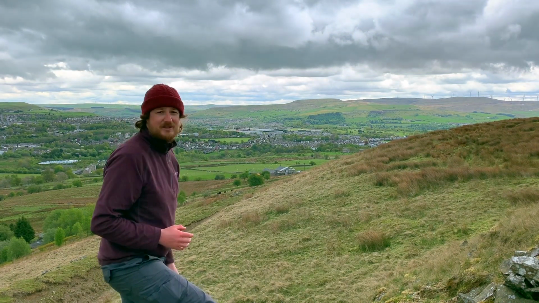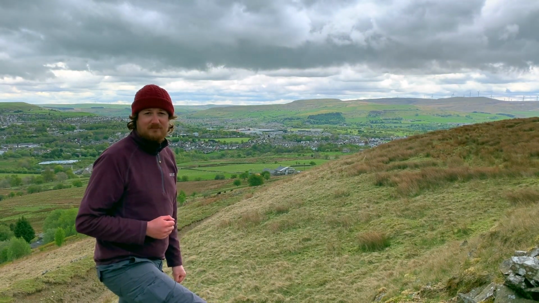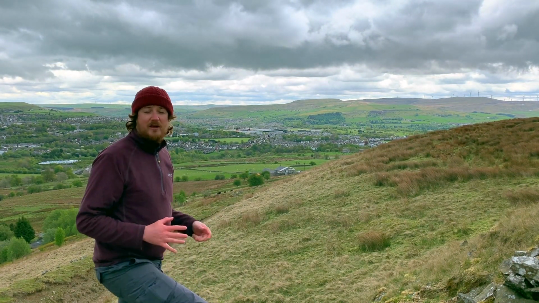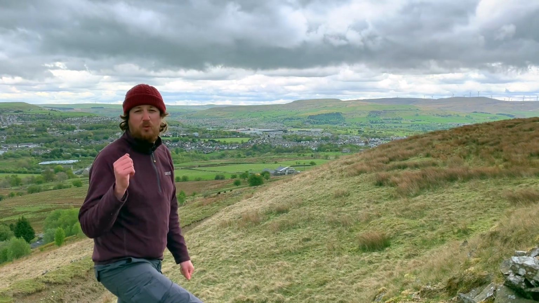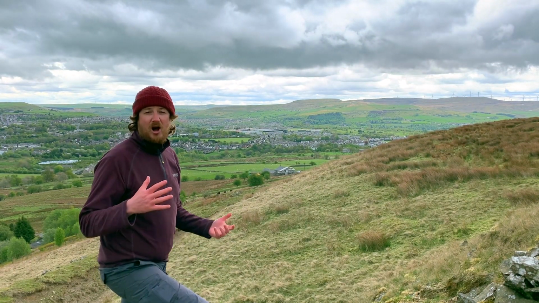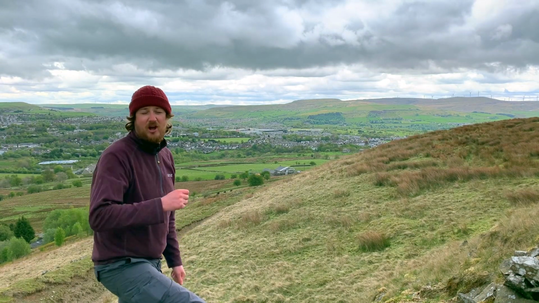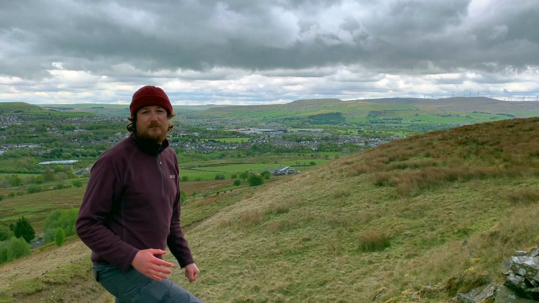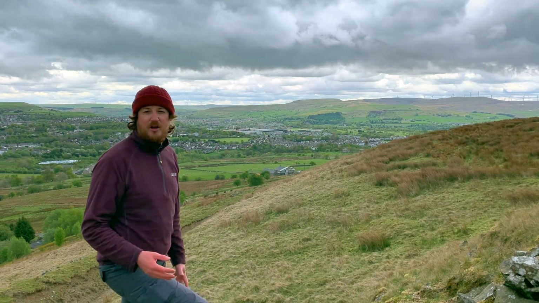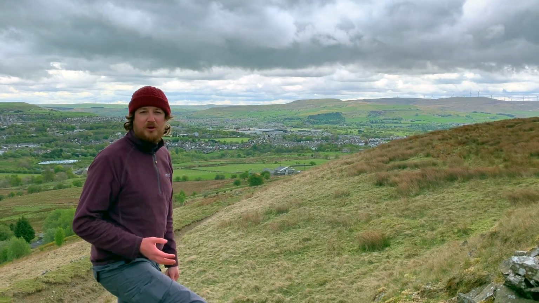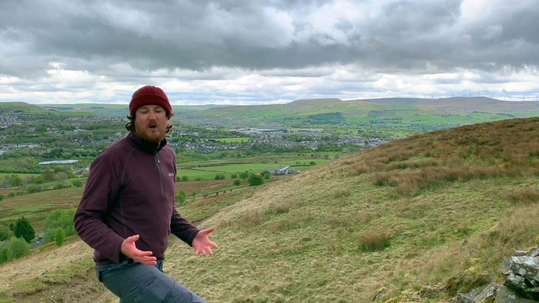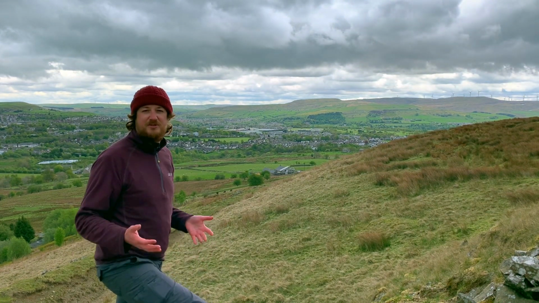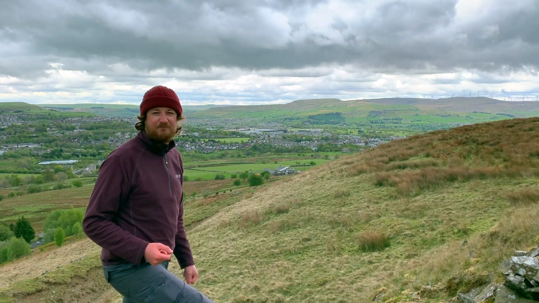If you look further down into the valley, we have trees, and large areas of trees at that. That would be our second ecosystem, our woodland ecosystem. Our third and final ecosystem, that we can't really see from this location, is our wetland ecosystem. This is next to our reservoirs, next to our rivers, high up in the moorland in boggy conditions. These wetland ecosystems are covered in water for most of the year.